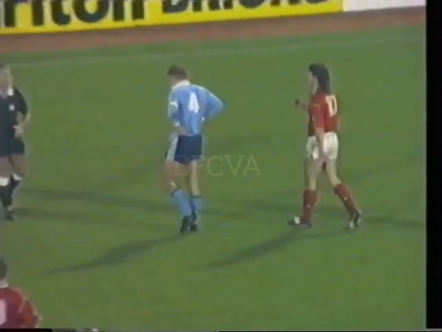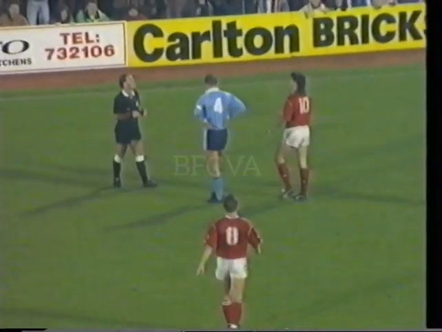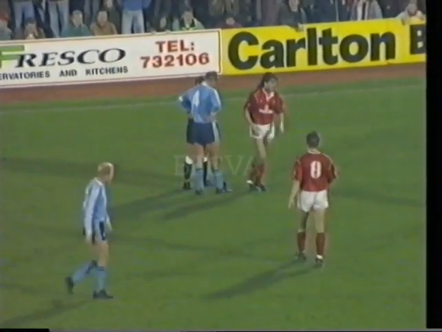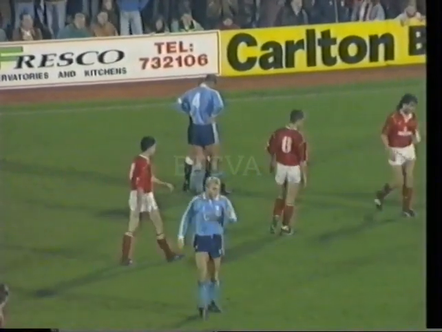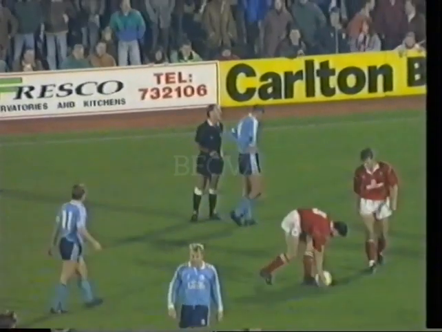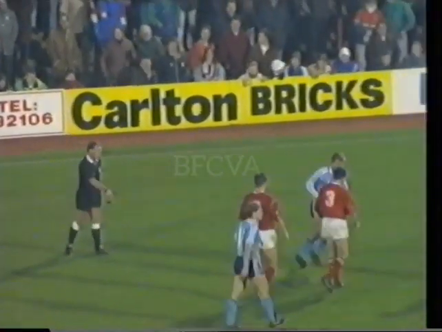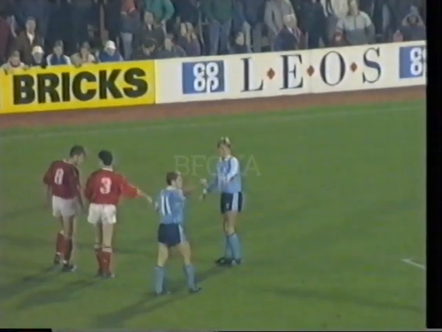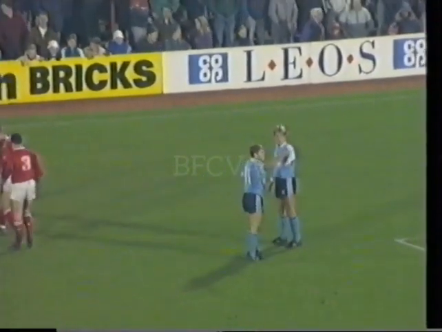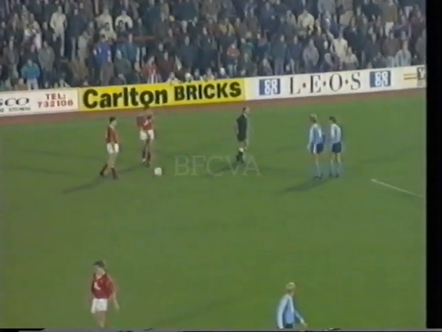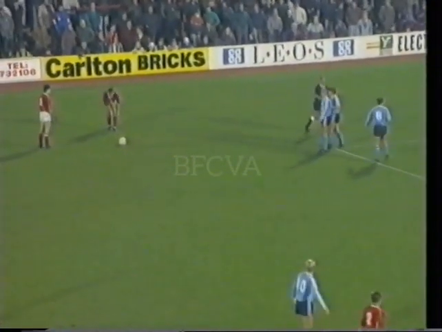Yes, the referee's card is coming out. I think it will only be a yellow. It is a yellow one. But David Curry causing trouble for Middlesbrough, and Mowbray left with the only option really open to him once the ball had gone past him, and that was to bring David Curry down.